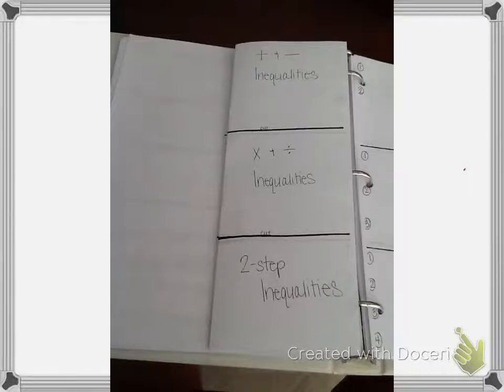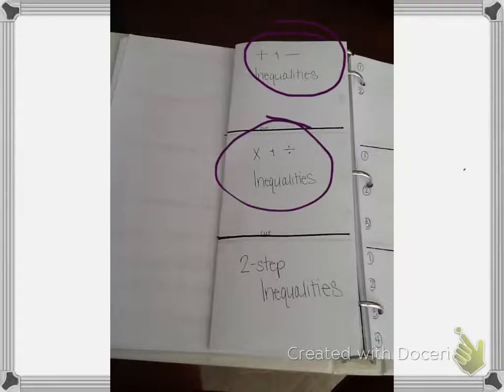Alright, 7th graders, today we're going to review one-step inequalities and add on two-step inequalities. On your one-step inequalities, we're making a foldable, and on our one-step inequalities, we have positive and negative, so adding and subtracting. We have multiplying and dividing. And then for our third step, we have two-step inequalities.